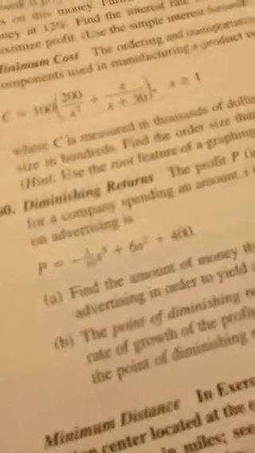So you take the equation P equals negative 1/10 S cubed plus 6 S squared plus 400. You take the derivative, which is P prime equals negative 3/10 S squared plus 12S.